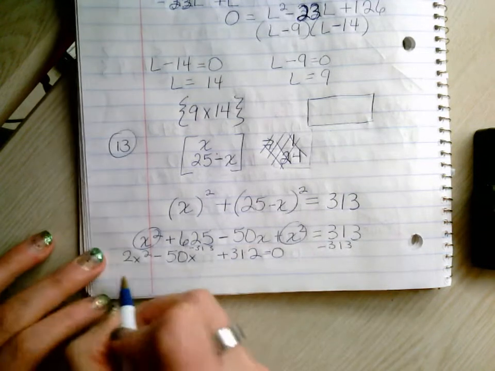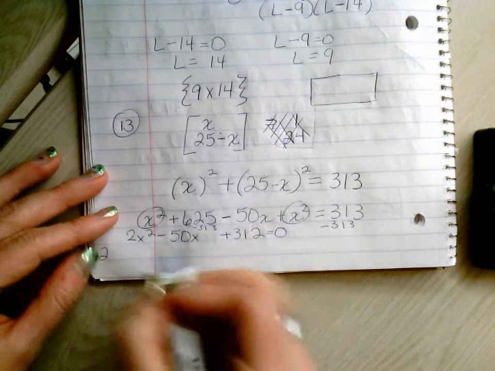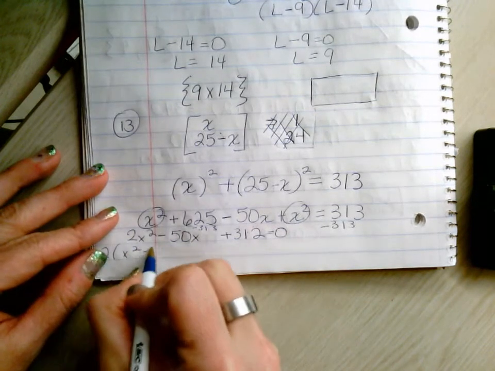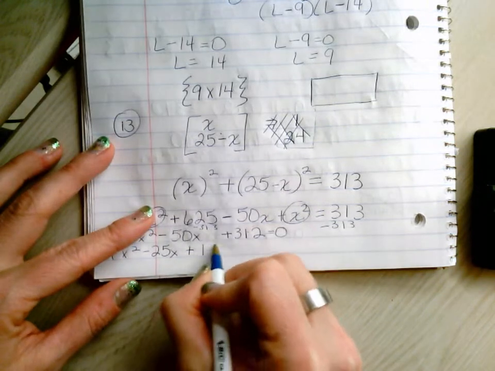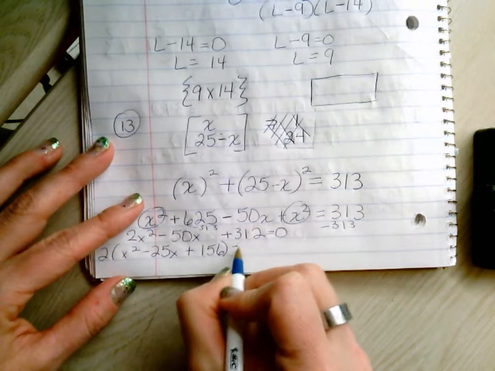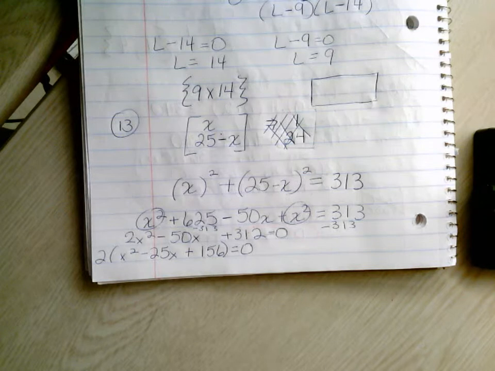Pull out your 2, and you know you're going to throw it out because 2 doesn't equal 0. And you get x squared minus 25x plus 156 is 0. Factors of 156 that result in a negative 25, which means one of the factors is 25 larger than the other. Or 20, no, it can't be.